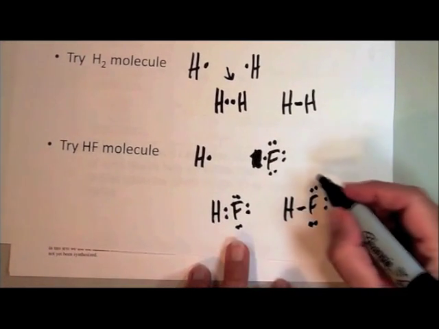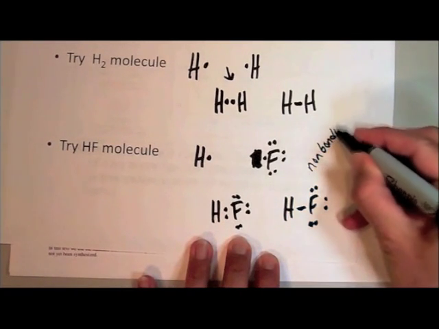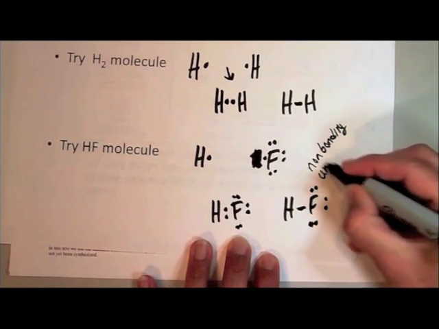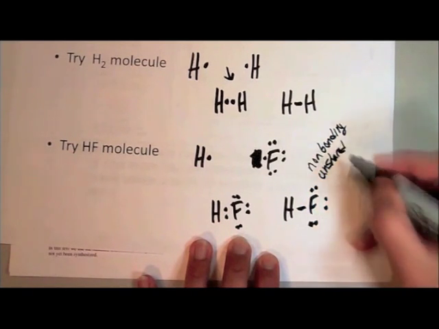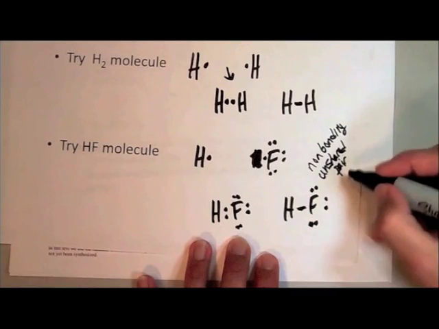Sometimes they're called non-bonding pairs, because they're not involved in bonding, or unshared pairs. It means the same thing: non-bonding or unshared pair of electrons. And there are 3 of those pairs.